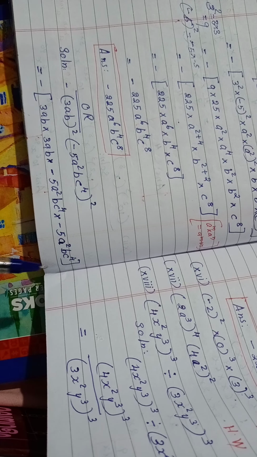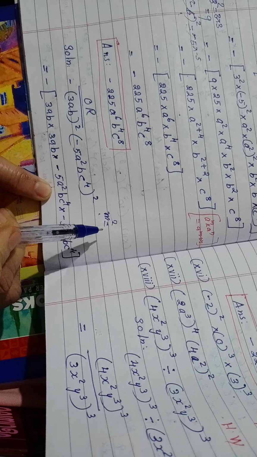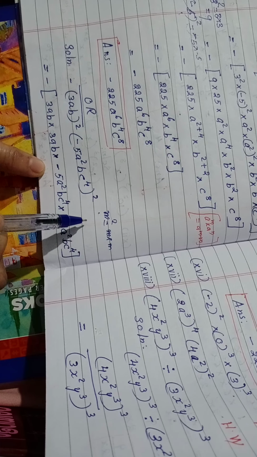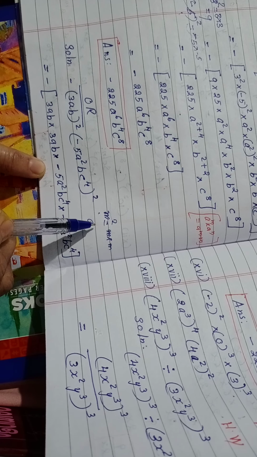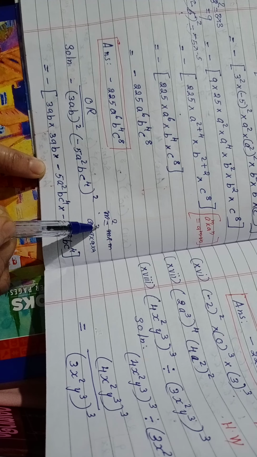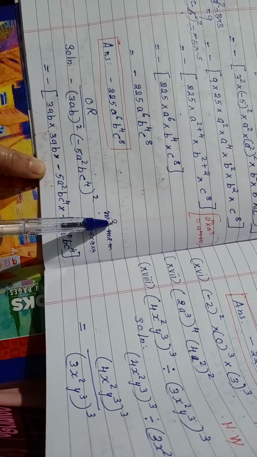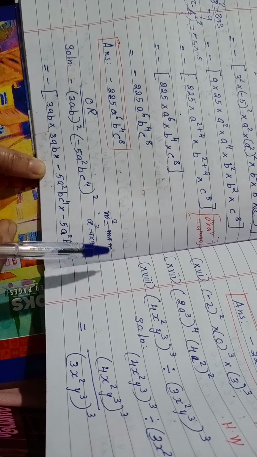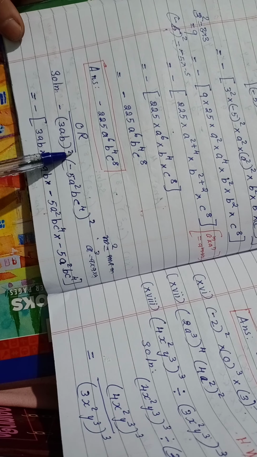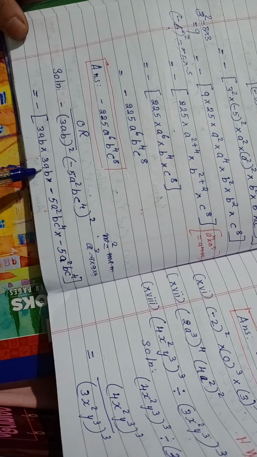Just see here, what is the meaning of x square? m square means m into m. a raised to 3 means a into a into a, 3 times. m raised to 2 means m into m. In the same way, (3ab)² means multiply 3ab two times, 3ab into 3ab.